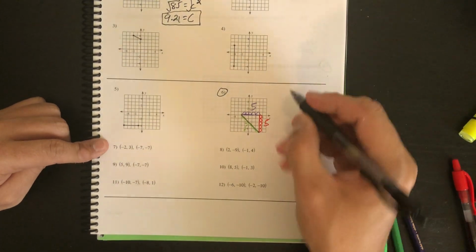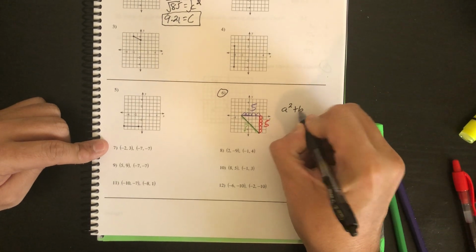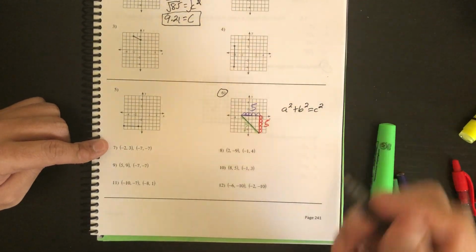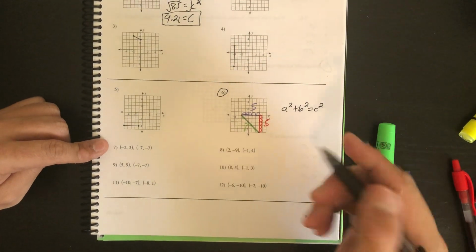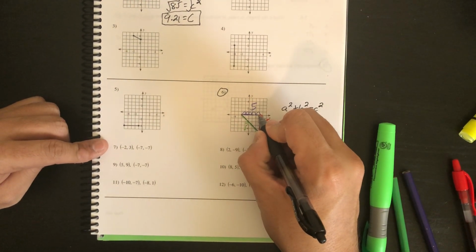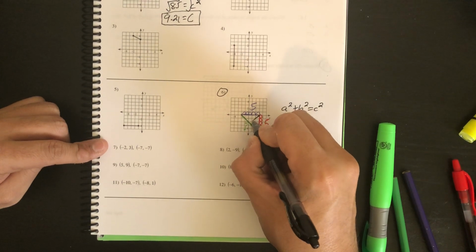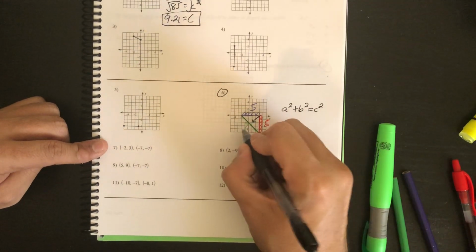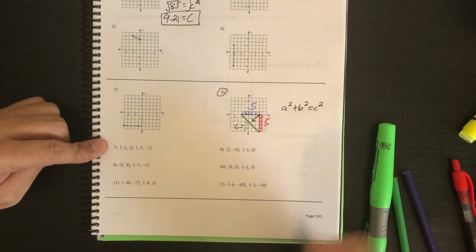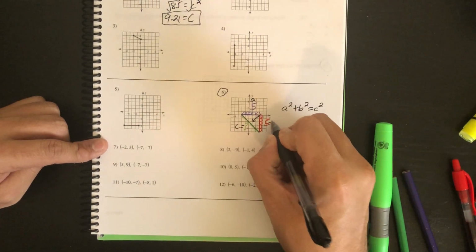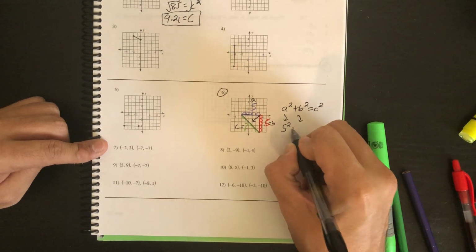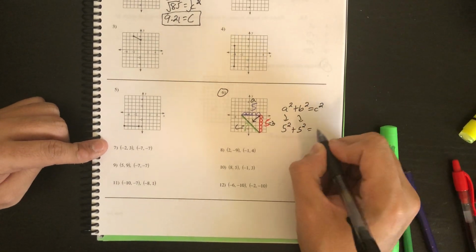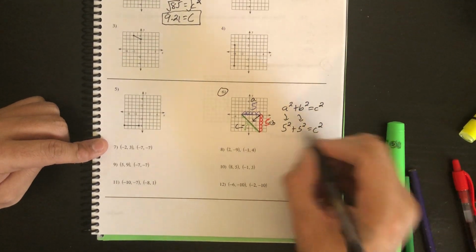So using my theorem, a squared plus b squared equals c squared, I need to identify what A, B, and C are. The first thing I need to do is identify the letter C. Across from the 90-degree angle is your letter C, which is the hypotenuse. The other two sides are A and B. So A can be 5 squared, B can be 5 squared, equals C squared.